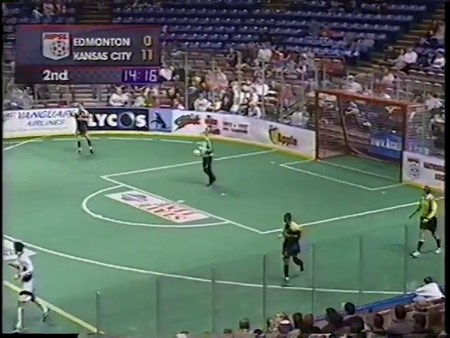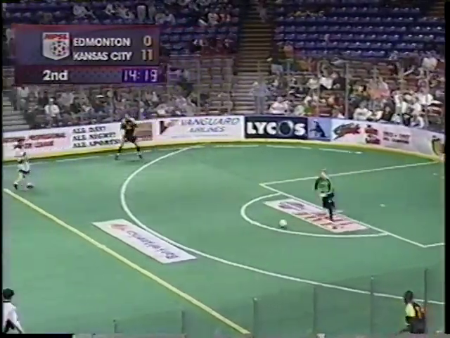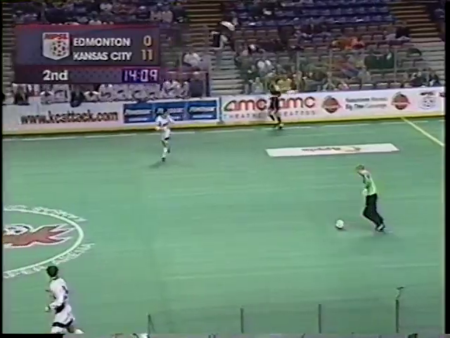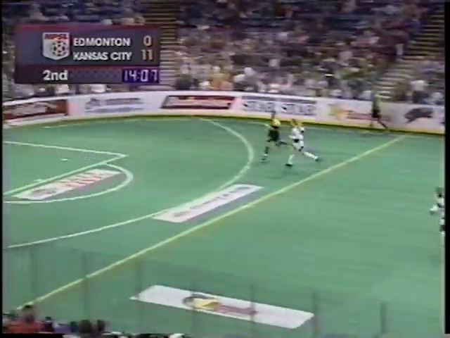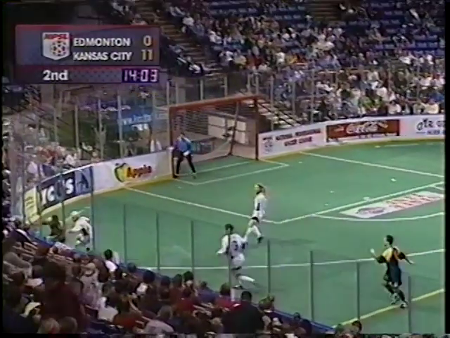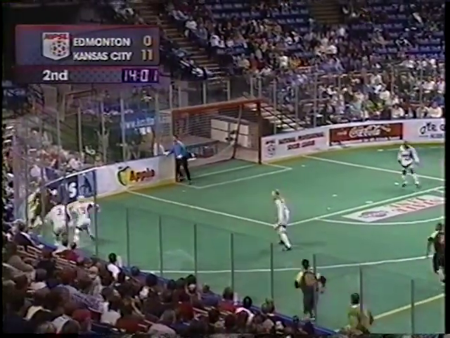Well, Edmonton had just 3 players back there defensively. There was a lot of space for Kansas City to operate there very close to the goal. Nate Hauser, Clovis Simas, Jeff Davis, Carlos Olivas, and Eric Wilson all with goals in the first quarter for Kansas City, and that's why the score is 11-0 right now.